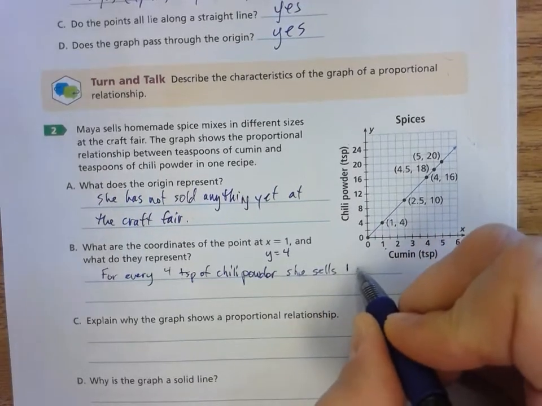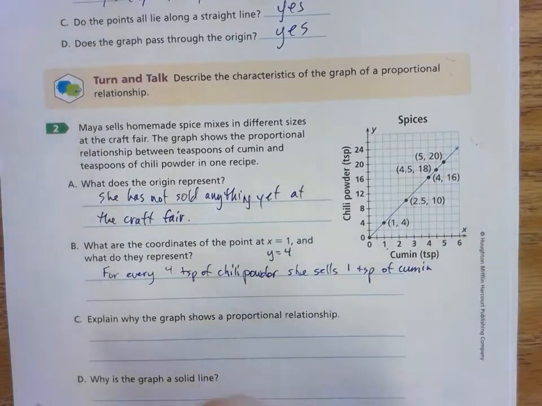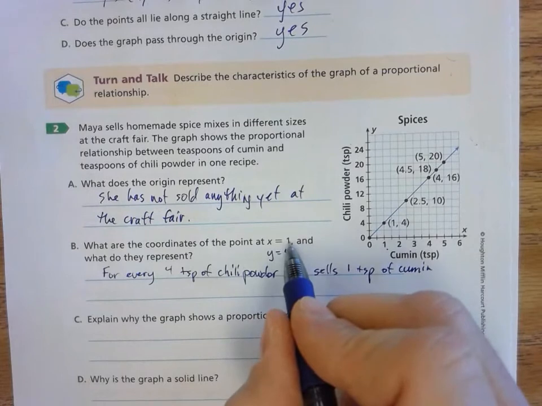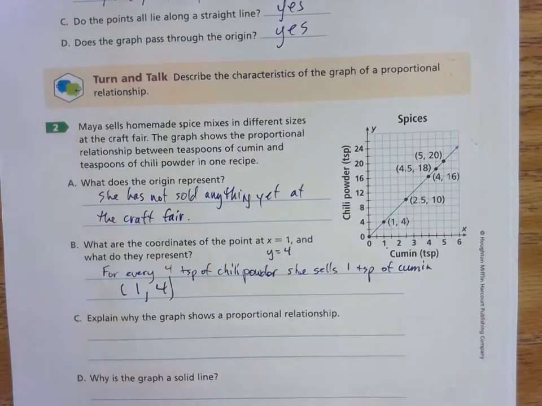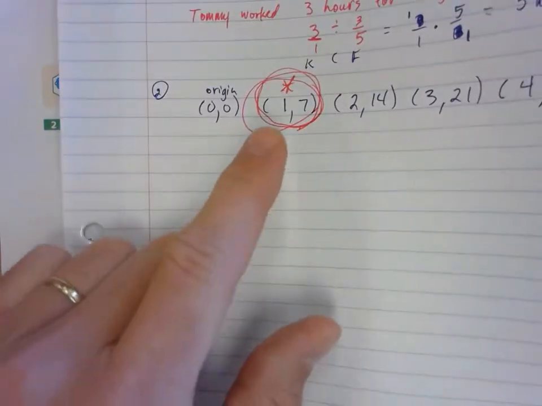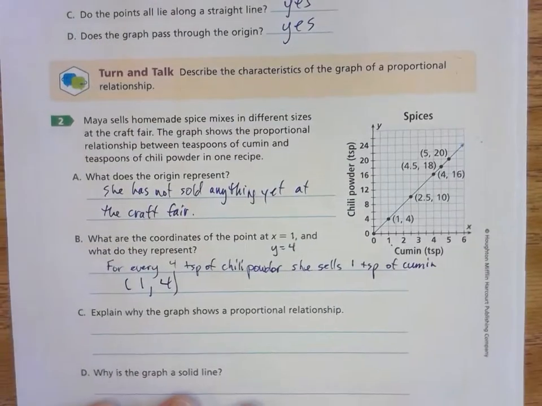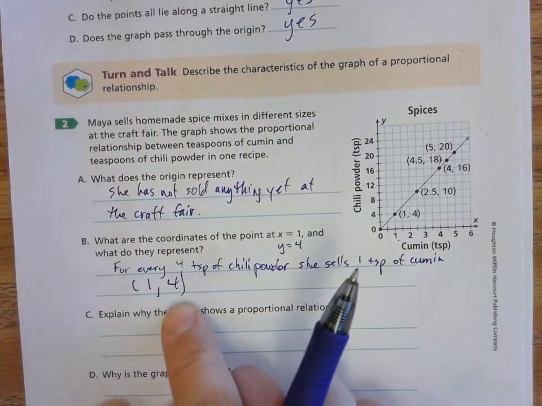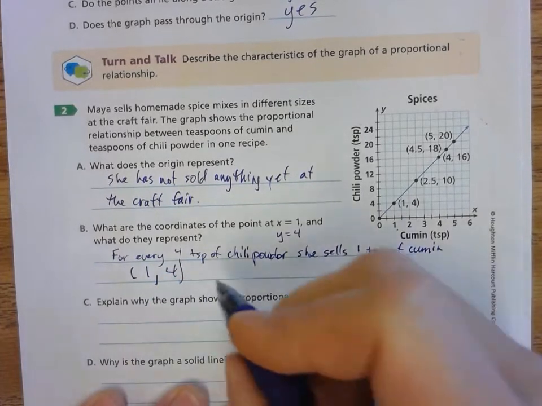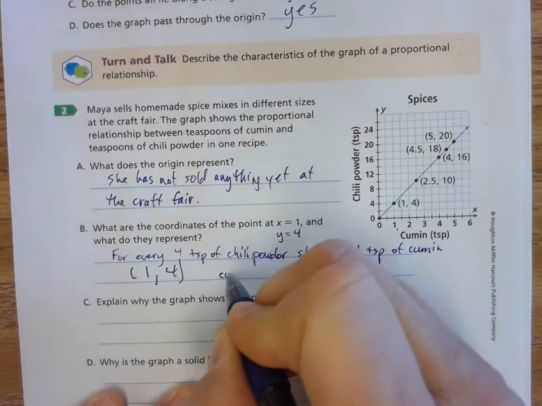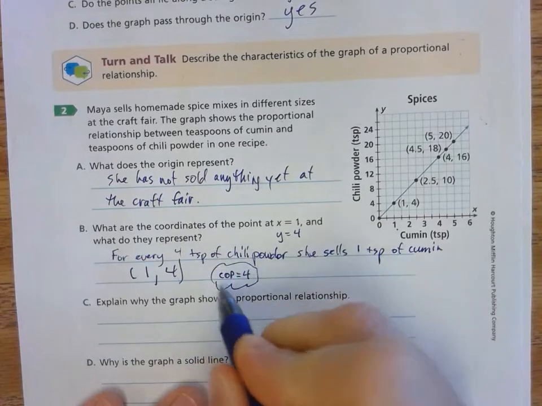1 teaspoon of cumin. And of course, if you put that in an ordered pair, the X will come before the Y, so that would be 1, 4. And like we were talking about over here on this other page, remember, when you have the one that's got the one whatever, that's the key to the whole thing. So what is the unit rate for this, or the COP? 4. The unit rate here is 4. So you can put COP equals 4. That's just a little bonus I'm throwing in there.